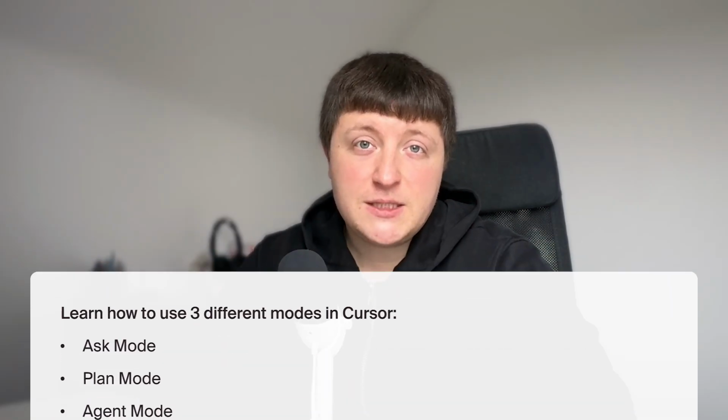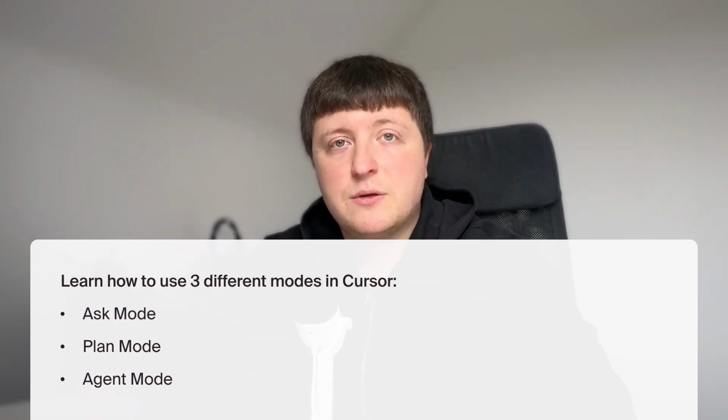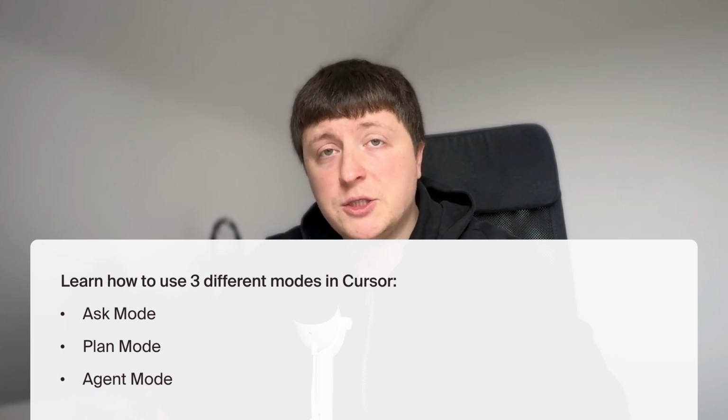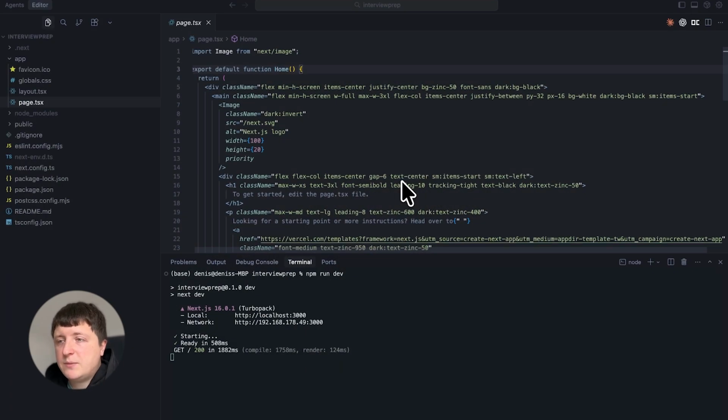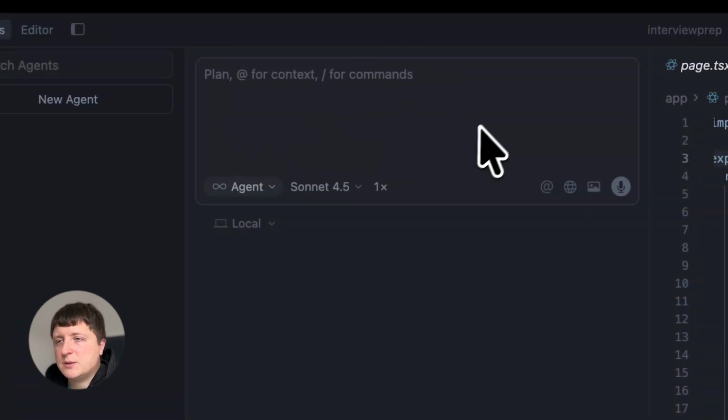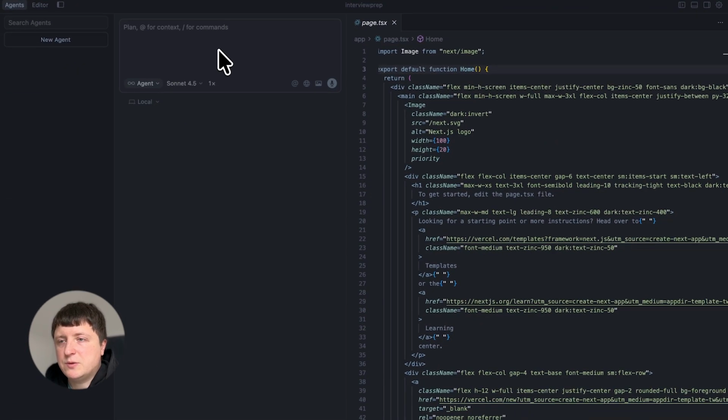Hi, in this lesson, we will learn how to use three different modes in Cursor: Ask mode, Plan mode, and Agent mode. We will start with Ask mode, which allows you to chat with your codebase without modifying files. Once we have an empty project, let's switch back to Agents mode and let's start exploring the agent window itself and what we have here.